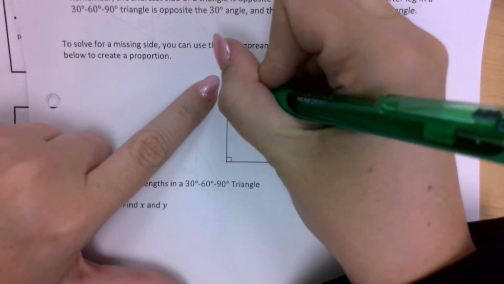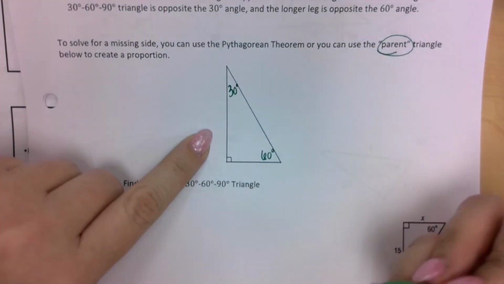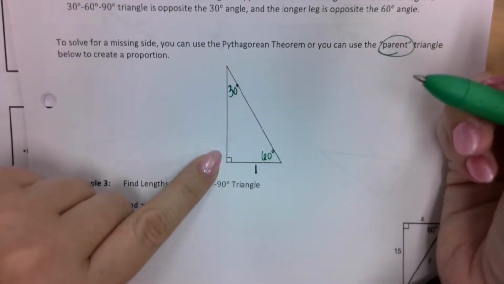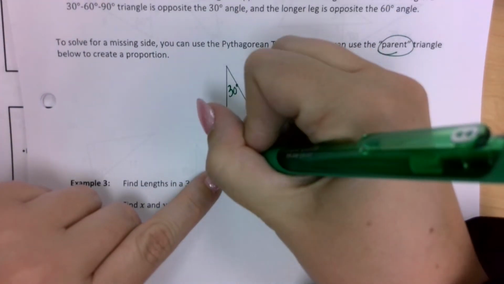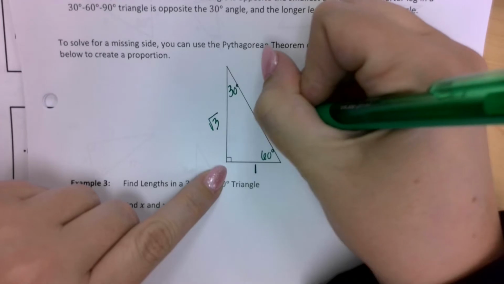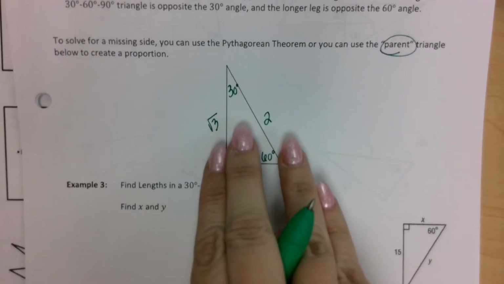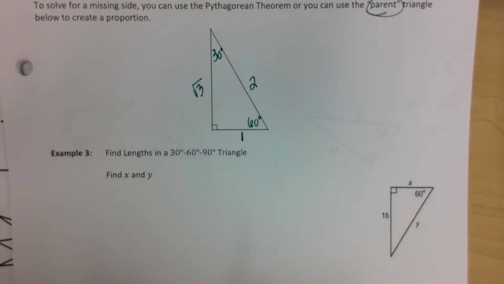You don't have to memorize this. So let's say the 30 was here and the 60 was here. The 30 and the 1 go together. The 60 matches with root 3, and then across from the 90 is 2. So this is our parent triangle. So we're going to use that and we're going to match it to this triangle.